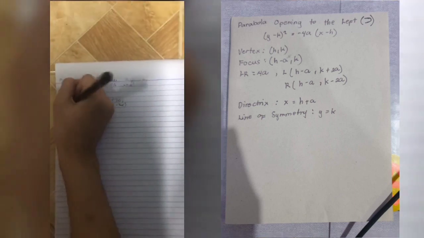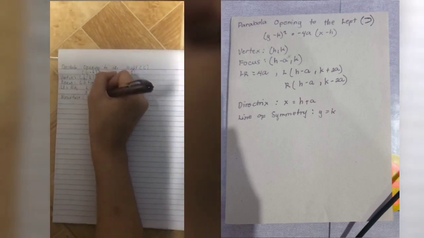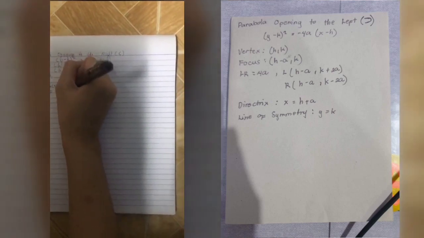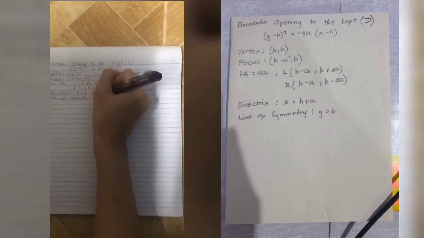For the directrix, x equals h minus a. For the last, line of symmetry, y equals k.